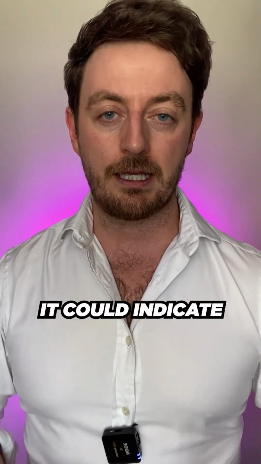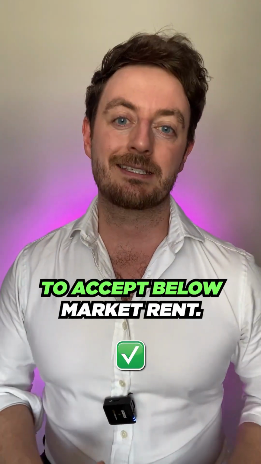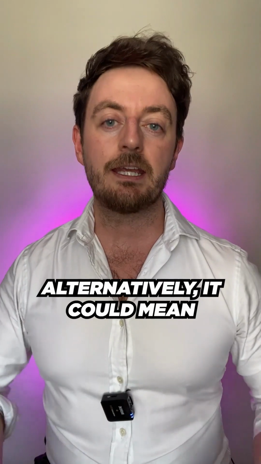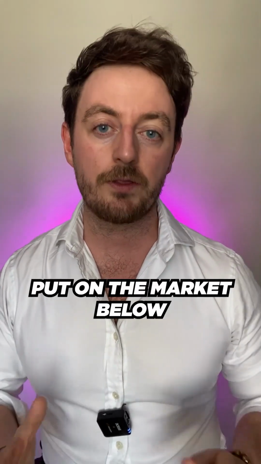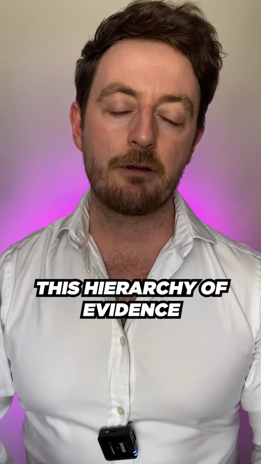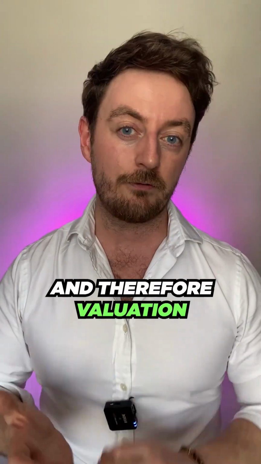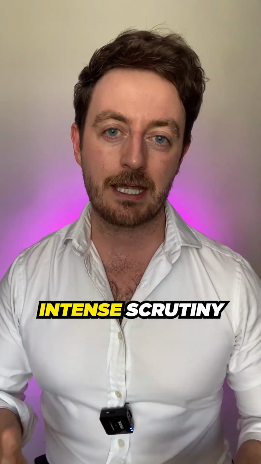If it rented quickly, it could indicate the landlord was desperate for a fast letting and therefore was willing to accept below market rent. Alternatively, it could mean the listing was actually put on the market below market rent and was snapped up by a savvy tenant. Follow this hierarchy of evidence and you should have confidence that your proposed rental figure and therefore valuation can stand up to the most intense scrutiny.